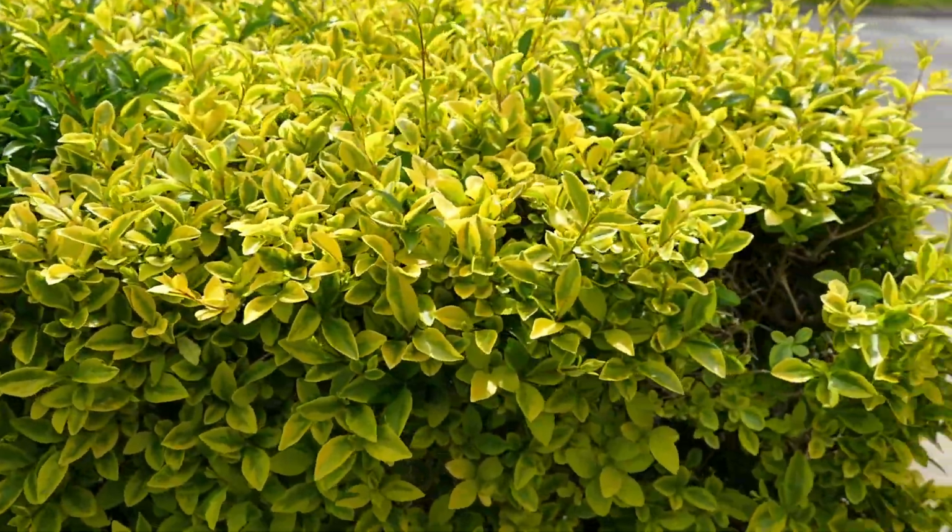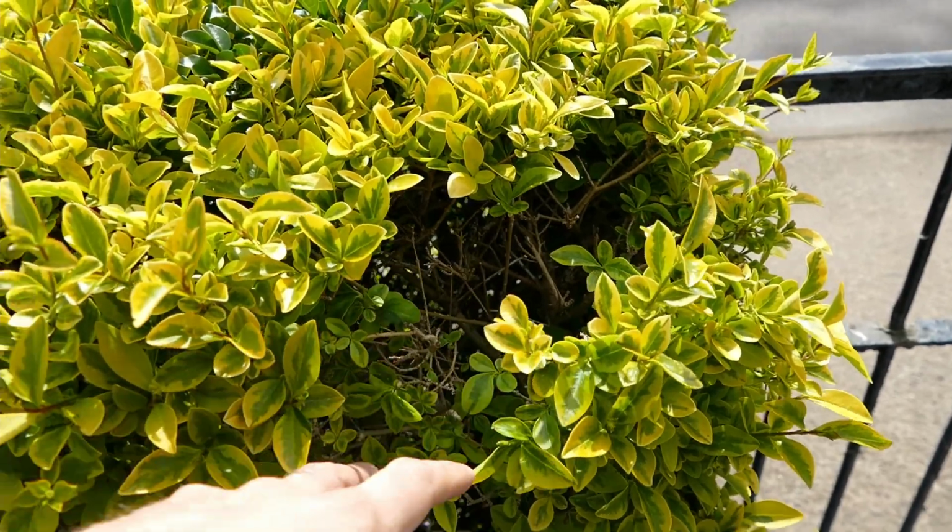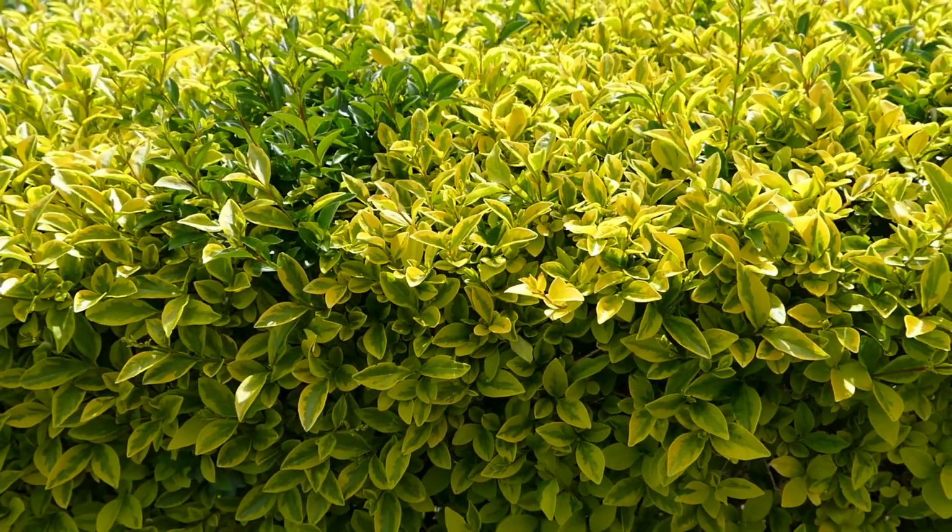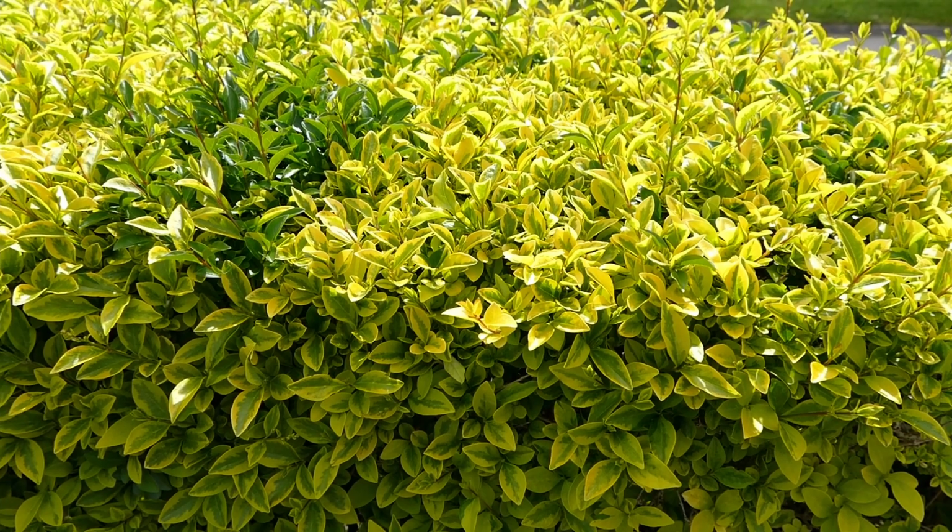Because you can see there'll be sections like this where there will be unsightly gaps, but if I do this now, in the long term I'll keep a nice variegated hedge instead of going completely green.